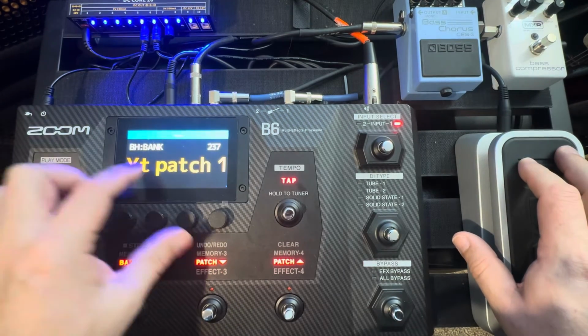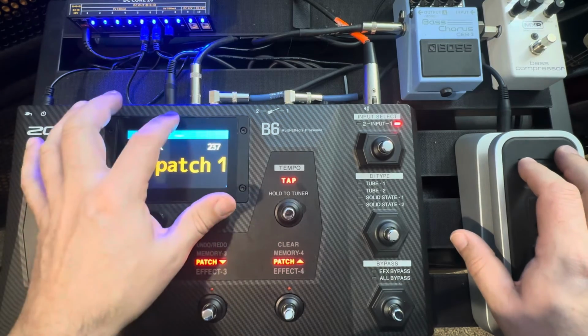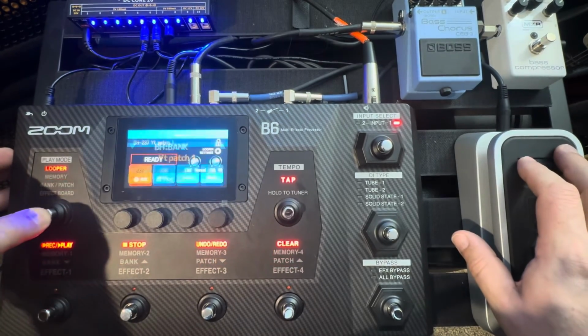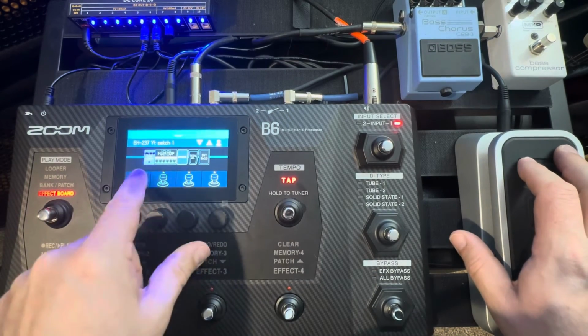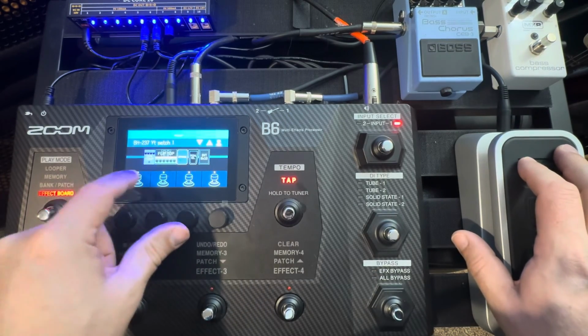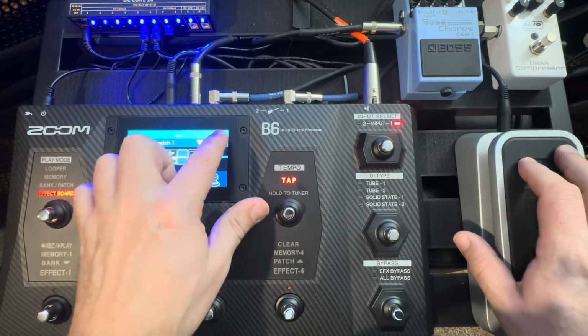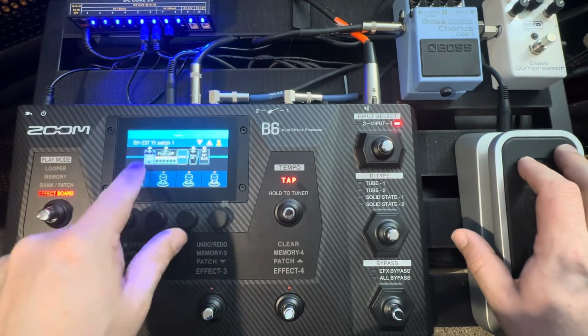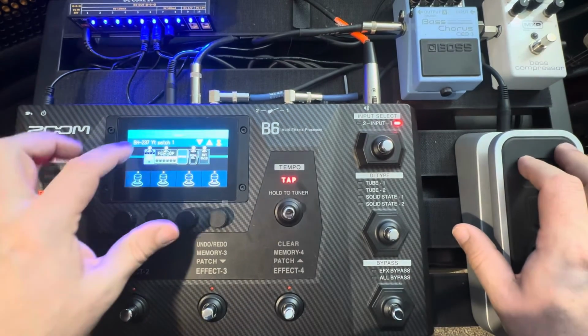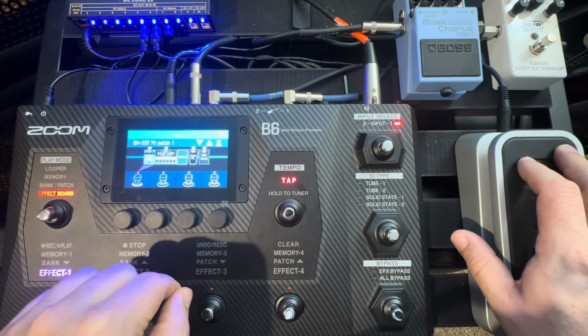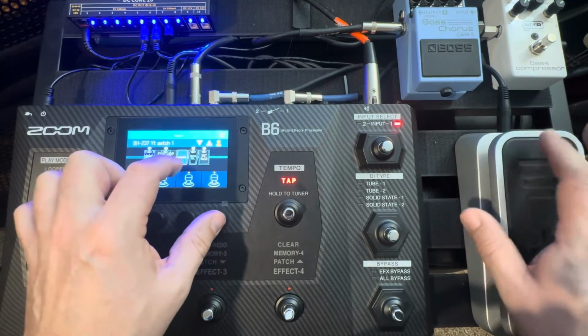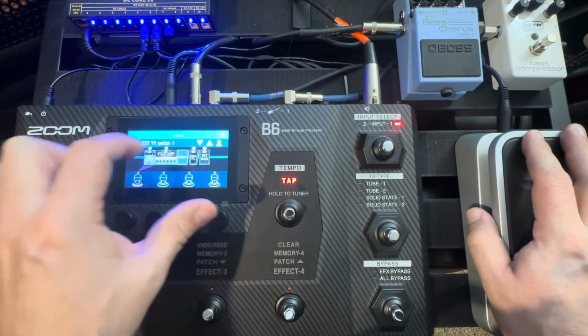Next video, let's say we have this patch. Let's go to effect board, which shows we can assign, let's say I want to turn this compressor off. I don't want it on all the time. There it is. Let's say I don't always want the volume pedal.